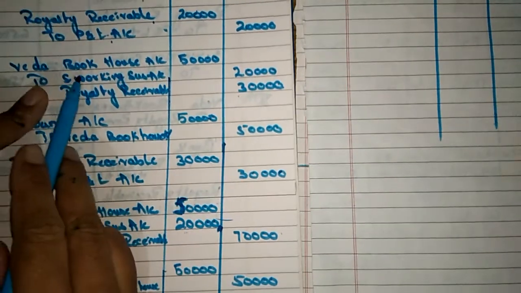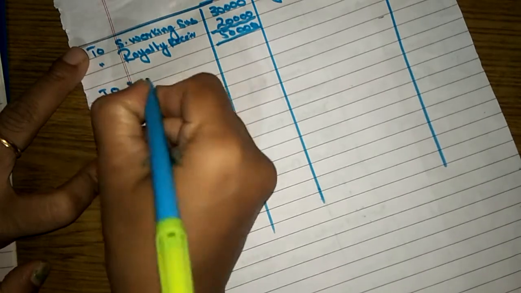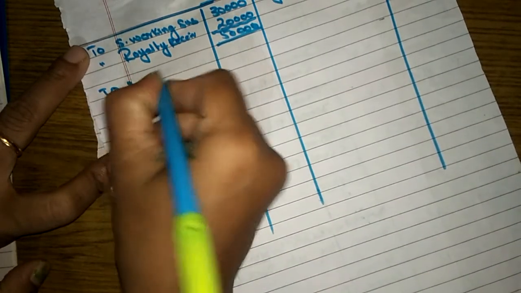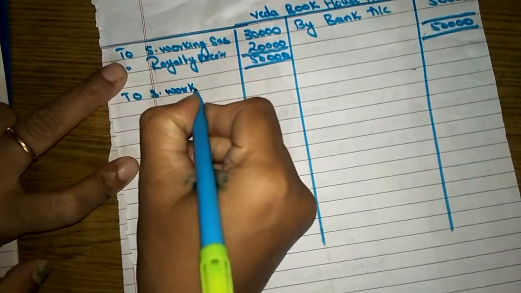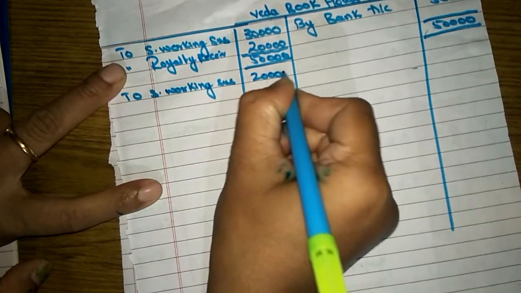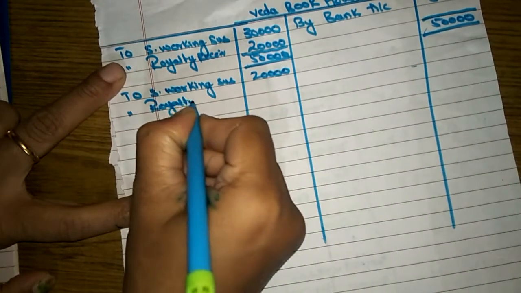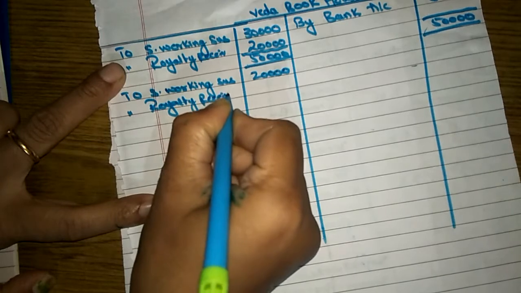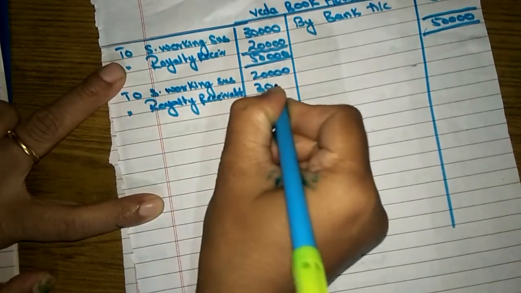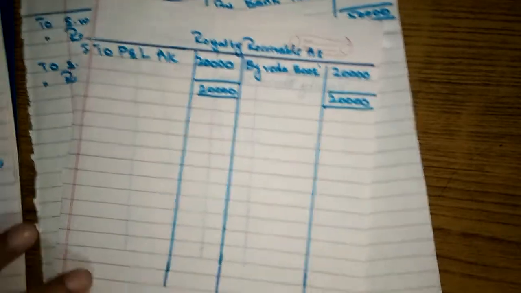Like go to Veda Book House account and post it with short working suspense account, that is 20,000, and royalty receivable account, it's 30,000. Okay, and the second entry is for receiving from Veda Book House.